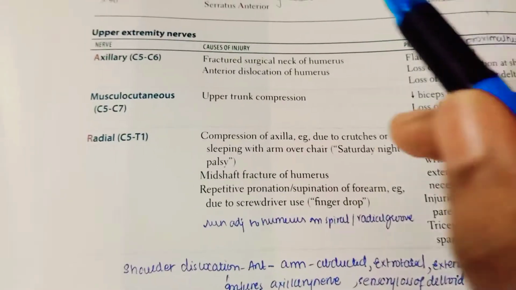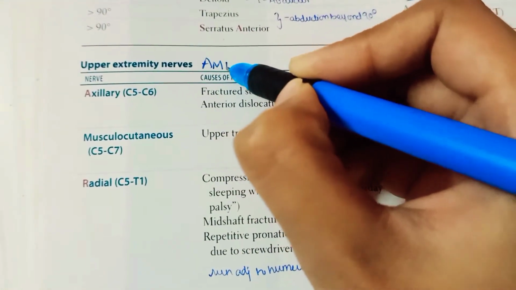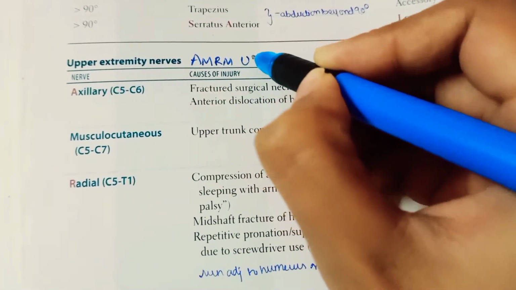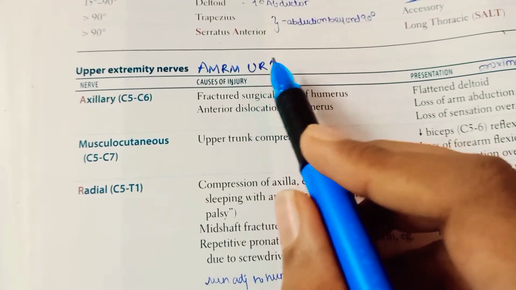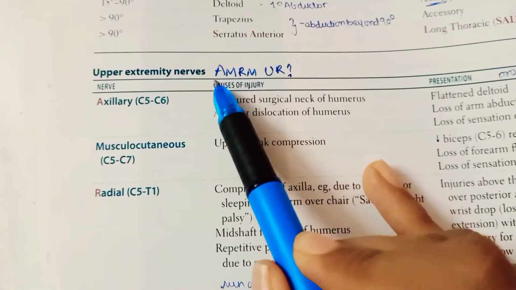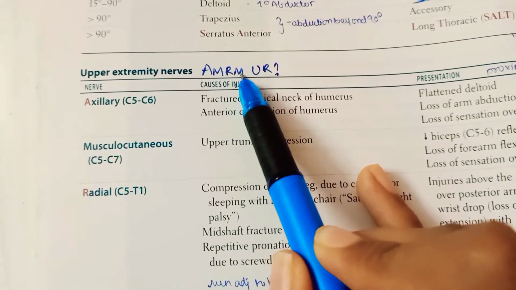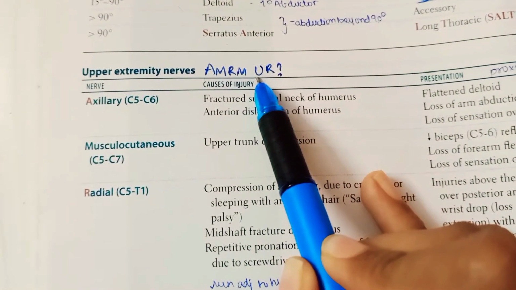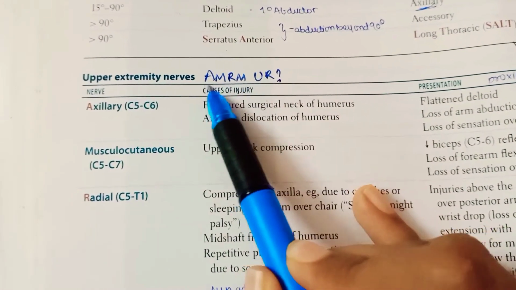Actually I put a mnemonic for this, like AM, RM, you are. Once I am RM, then what you are. Okay, like that I remember. So AM means axillary, musculocutaneous, radial, median, ulnar, and recurrent branch of median. Now you might think why remember this order?